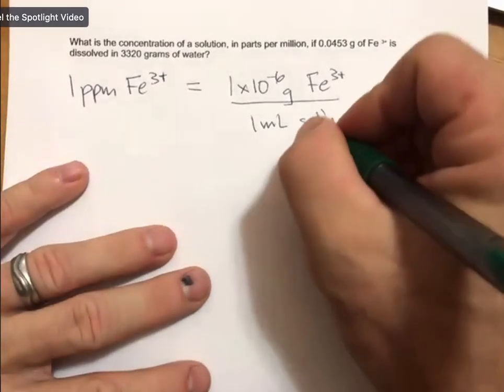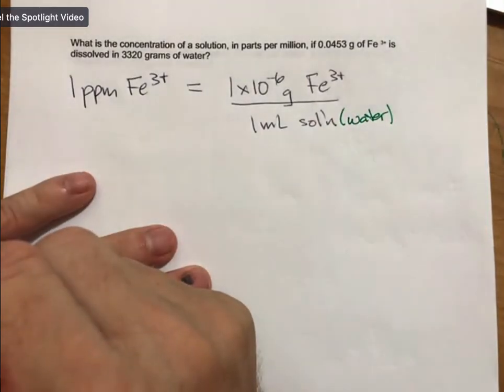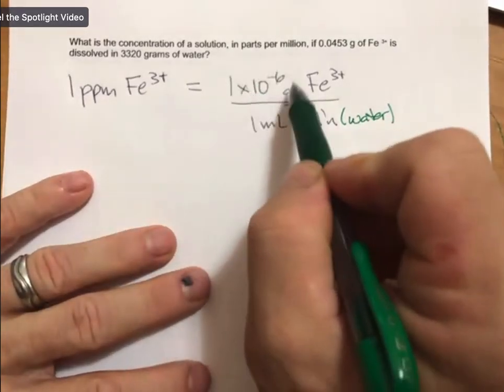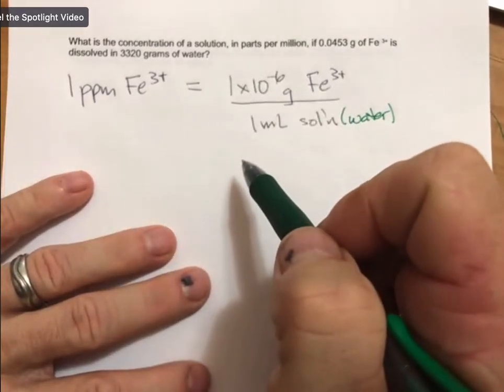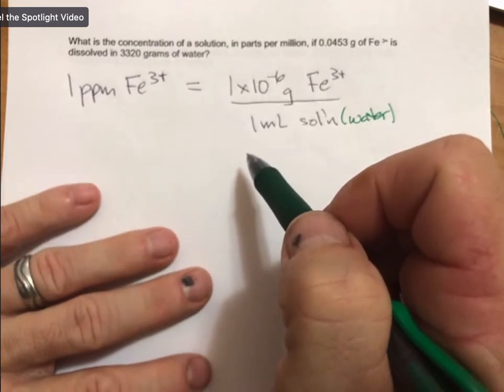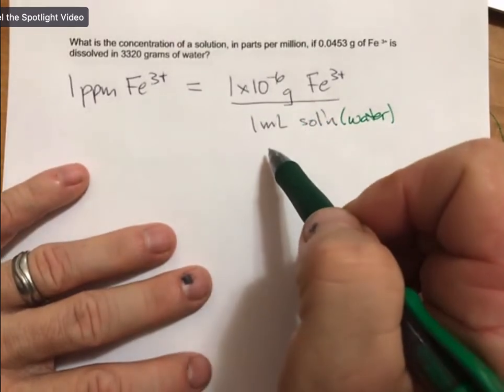But oftentimes, instead of solution, you'll see people writing water there. The idea being that if there's so small an amount of iron 3 in it, that it's essentially water, especially because these types of measurements are often done for drinking water.